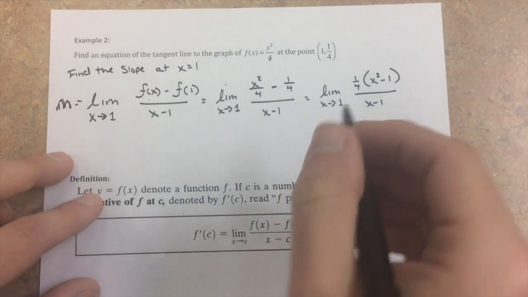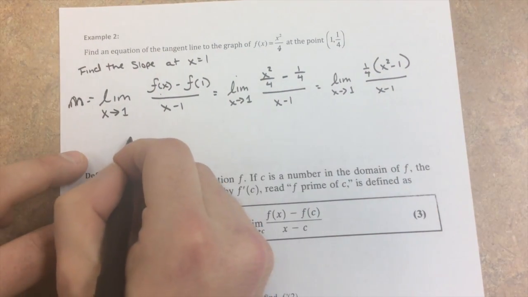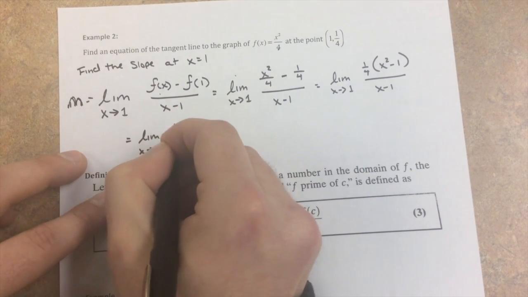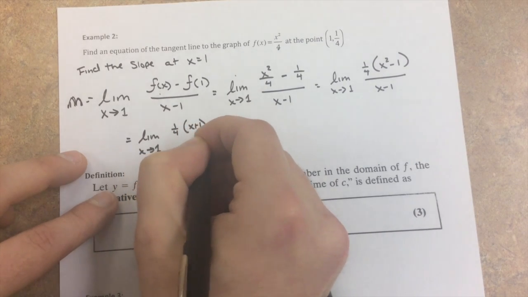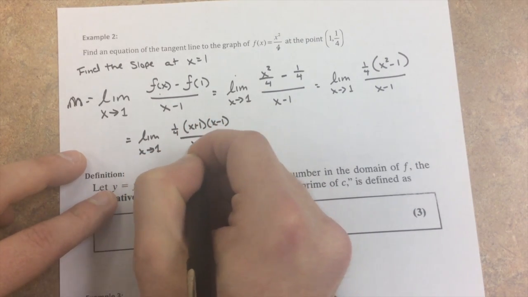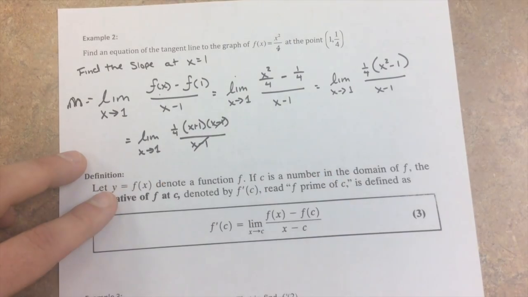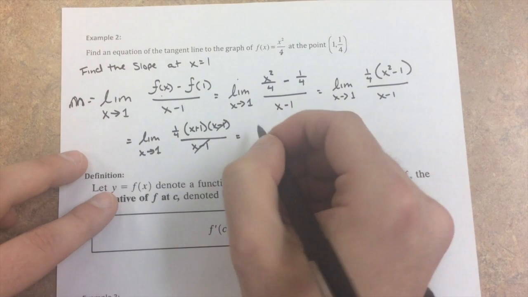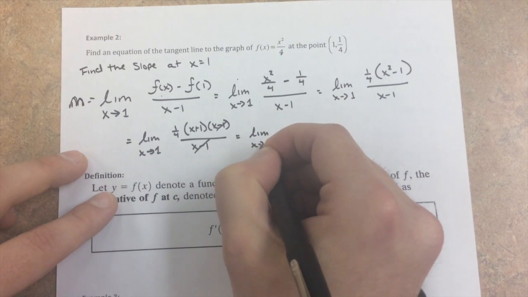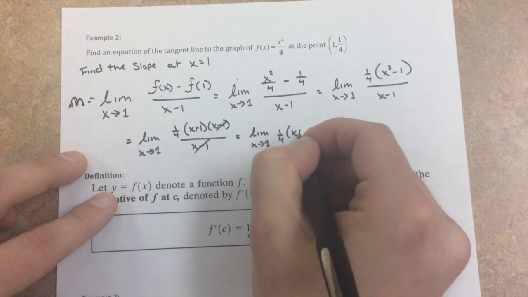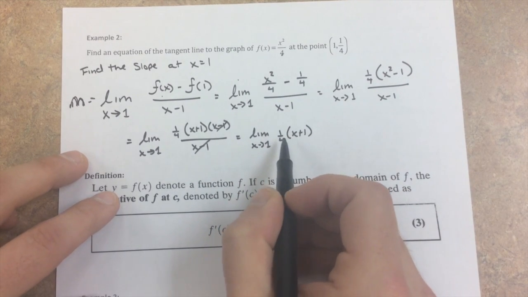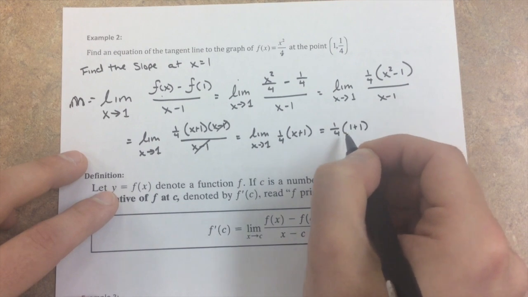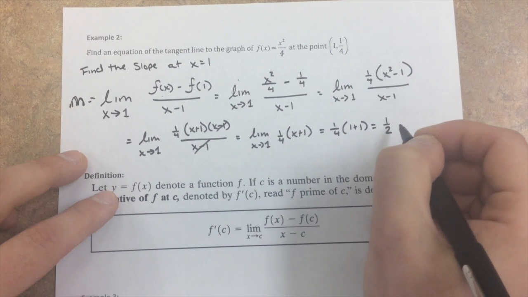One more quick step. I'm just going to write all the way down here the limit as x approaches 1 of 1/4 times x plus 1, x minus 1 over x minus 1. Those two cancel. Now I'm just left with the limit as x approaches 1 of 1/4 times x plus 1, which if I plug this in, I get 1/4 of 1 plus 1, which is 1/2. So this is my slope.